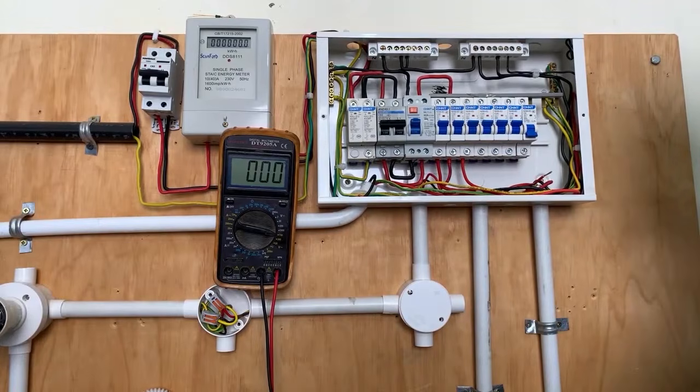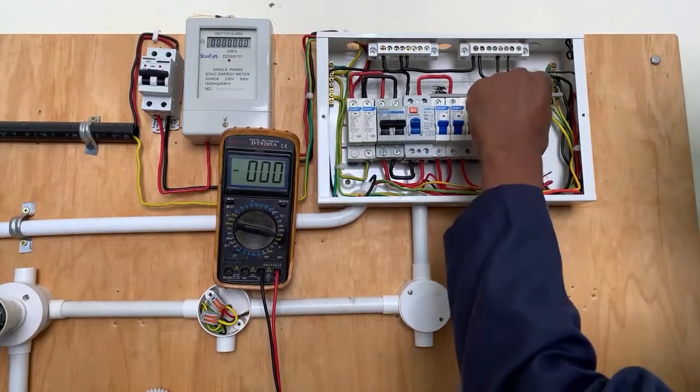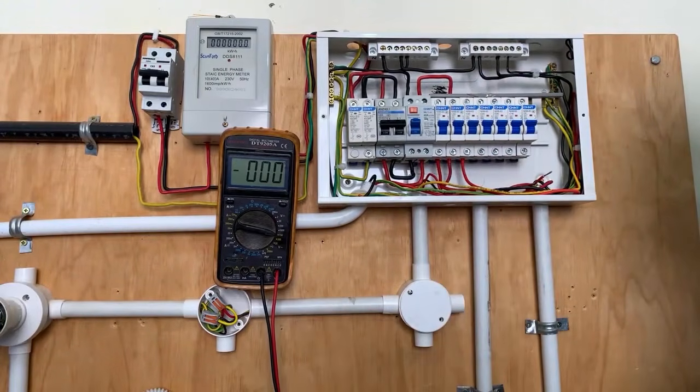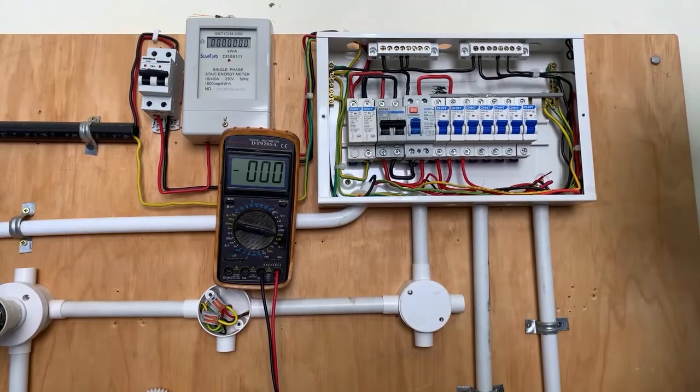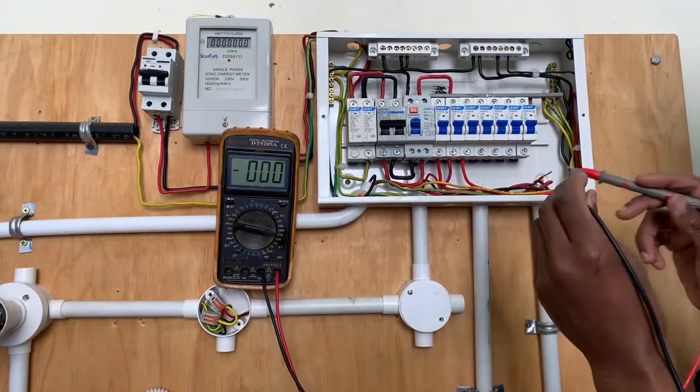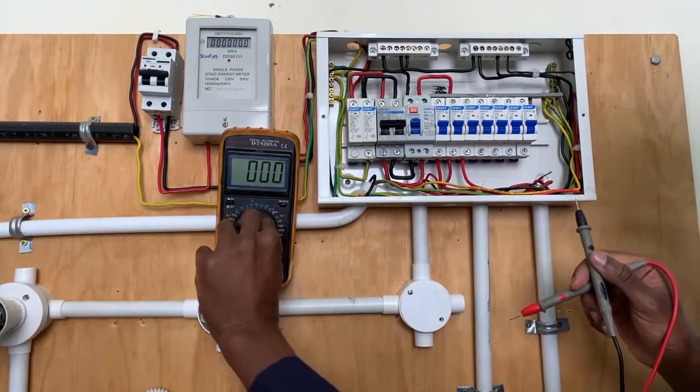Yes. Now, if I switch this MCB on and it sticks, it doesn't trip, it means that it is mechanically sound. Whether it is electrically sound depends on whether we will allow current to flow through it to a load. Now, at that particular point, we can measure the continuity of that MCB.